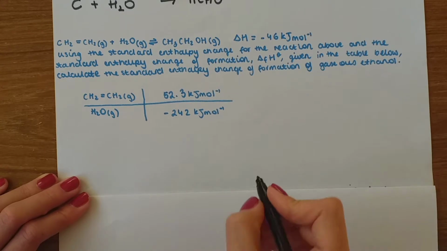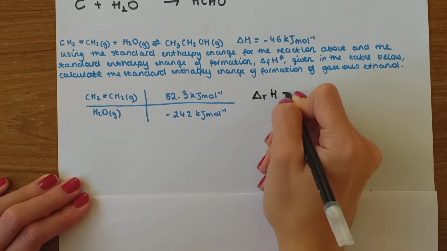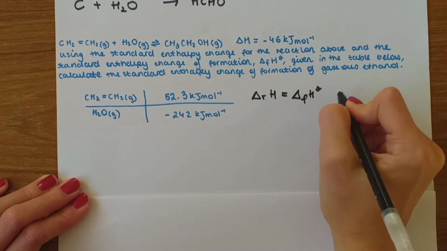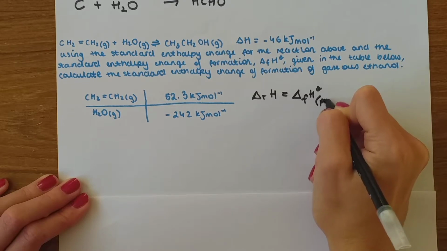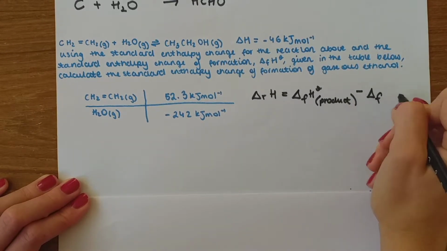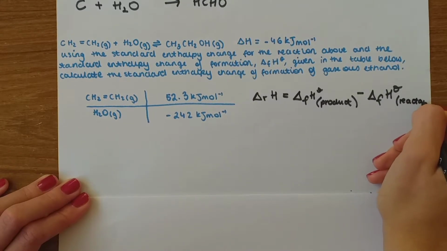So the first thing we know is that enthalpy change of reaction is equal to the standard enthalpy change of formation of products minus the standard enthalpy change of formation of reactants.